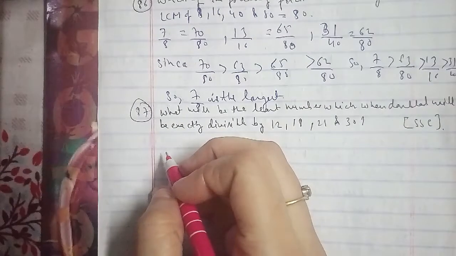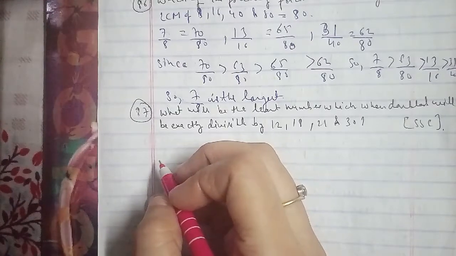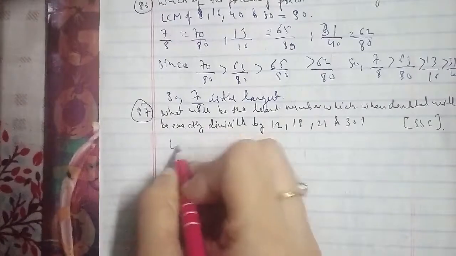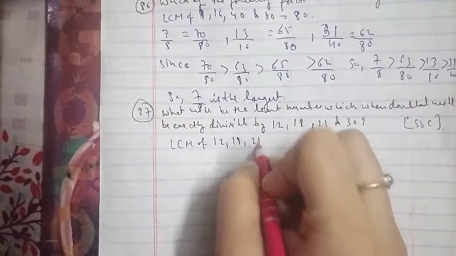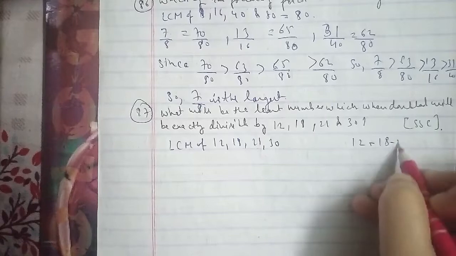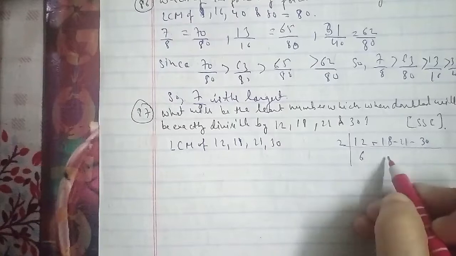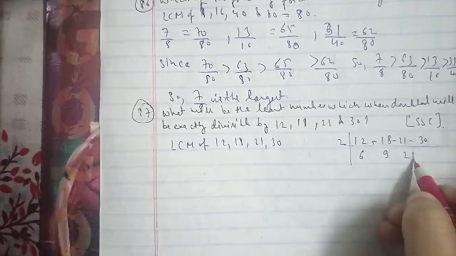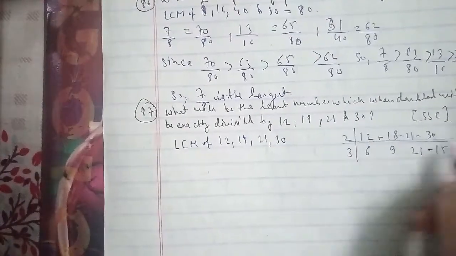So here we go ahead with the solution. It will be the LCM of 12, 18, 21 and 30. Dividing by 2: 6, 9, 21, 15. Then dividing by 3: 2, 3, 7, 5.